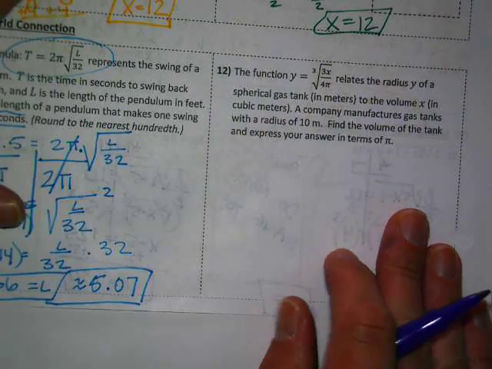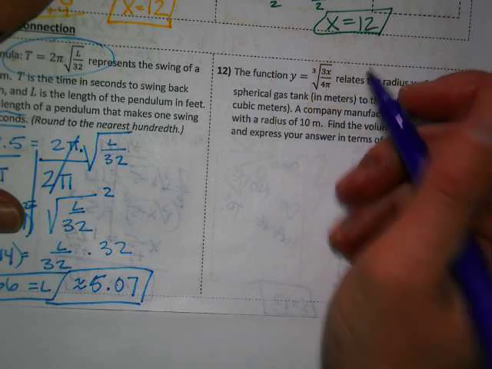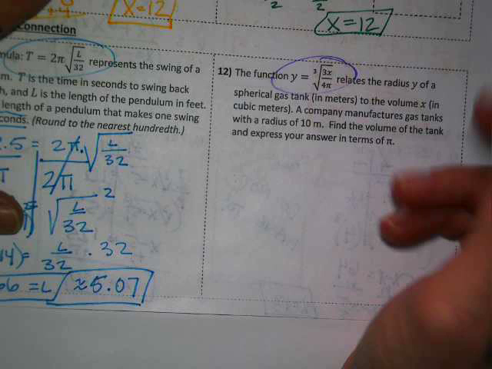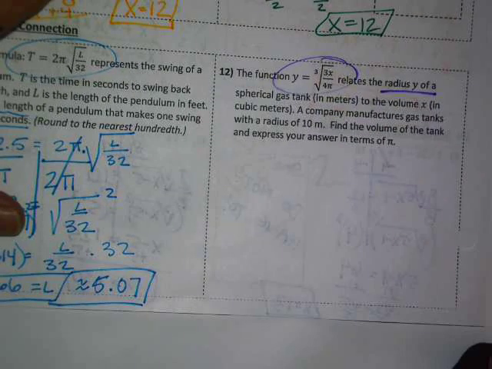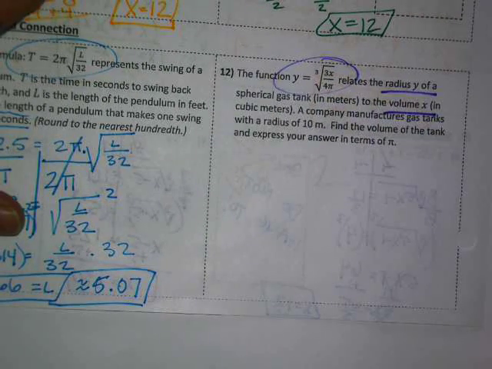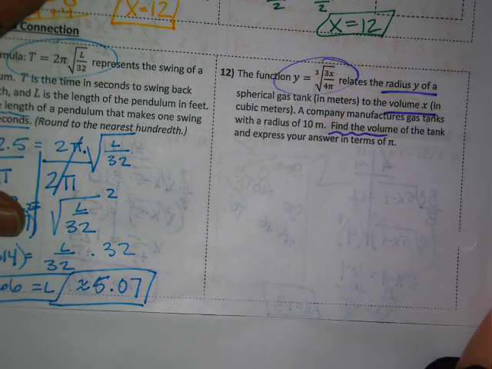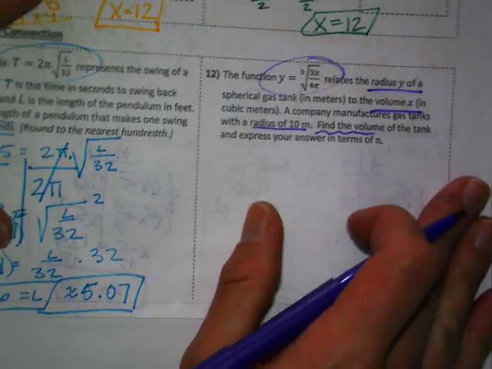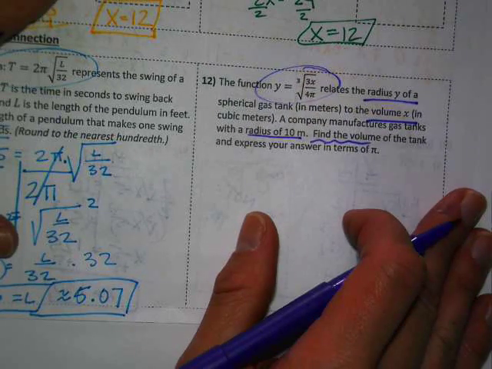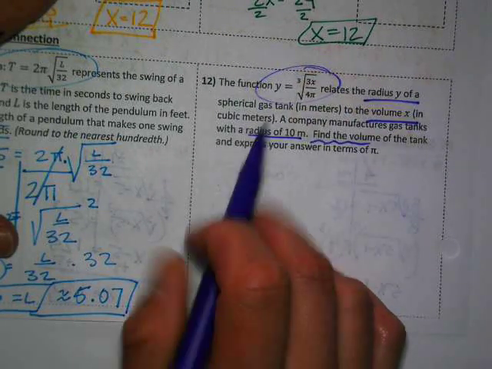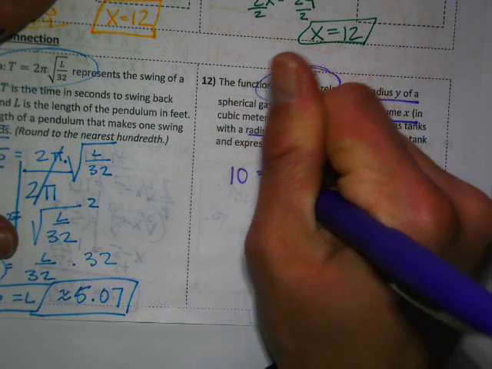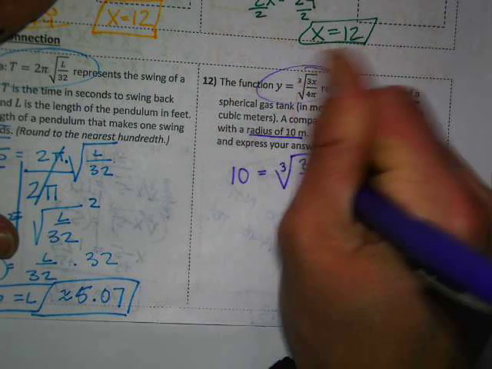All right, number 12. Here's my function. Radius is y, volume is x. I want to find the volume when the radius is 10. So where am I plugging 10 in? Into the y, because radius is y. So 10 equals the cube root of 3x over 4 pi.